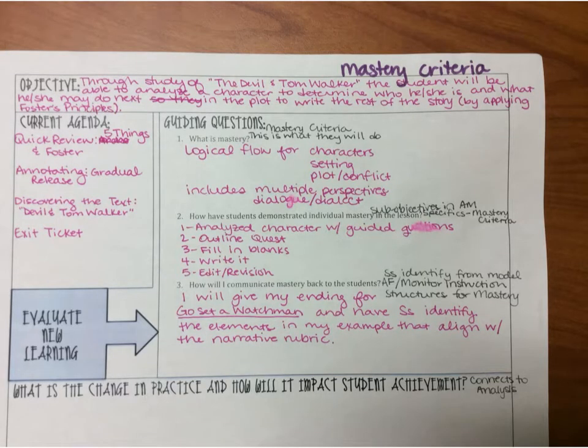I went through the Bellringer Activity on evaluating the new learning and came up with a change to my lesson plan, because what I decided I wanted to do was to give them my ending and have them identify the elements in my example that would align with the narrative rubric. So once I went through and applied the evaluate, I already saw changes.